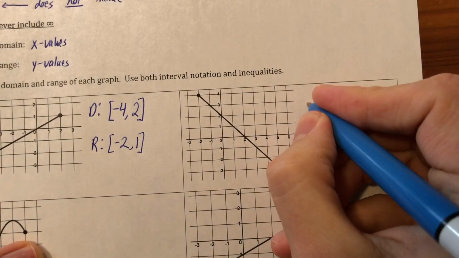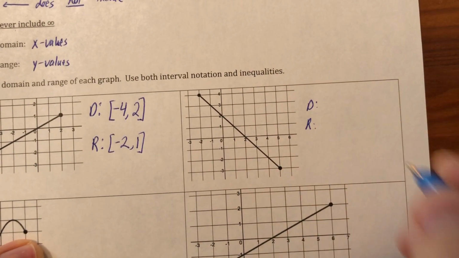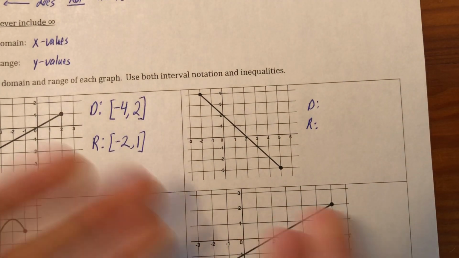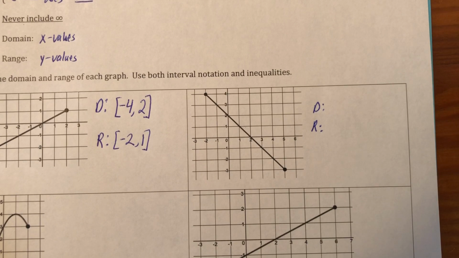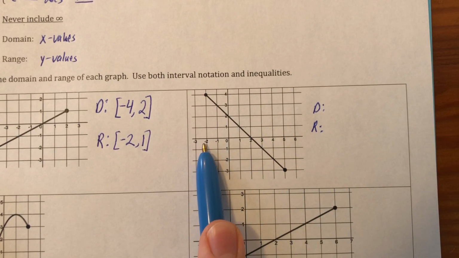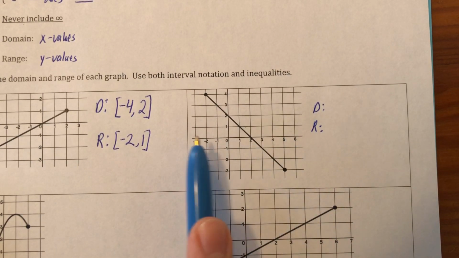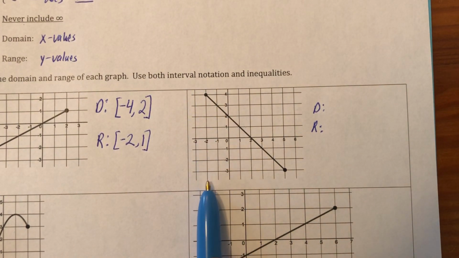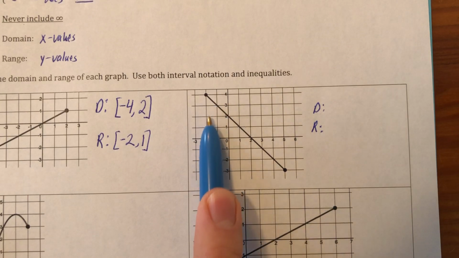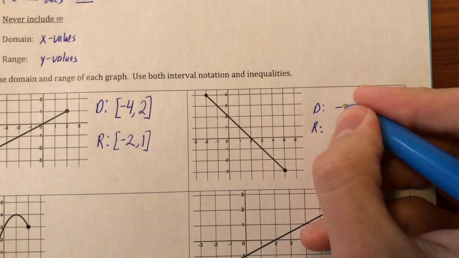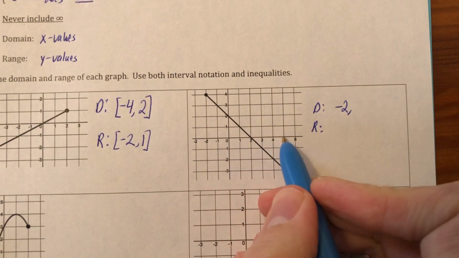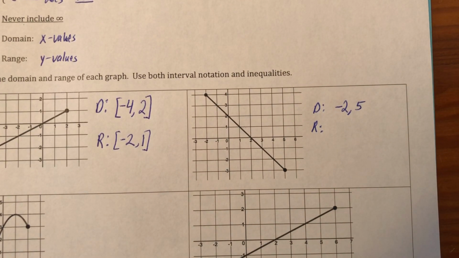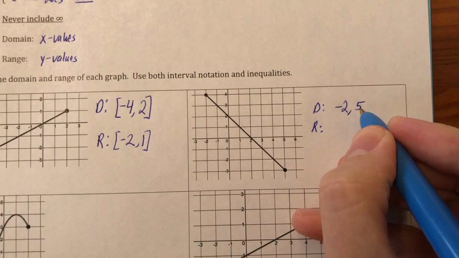So don't make it harder than it is. You just have to ask yourself, what x values am I using? What y values am I using? What x values do I use in this graph? Well, I use every x value from here to here. Now give me numbers for here and here. From -2 to 5.